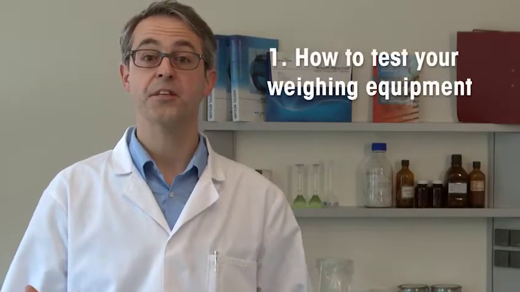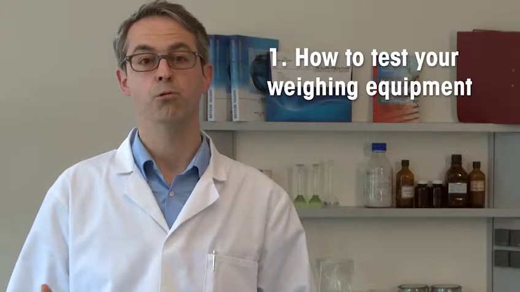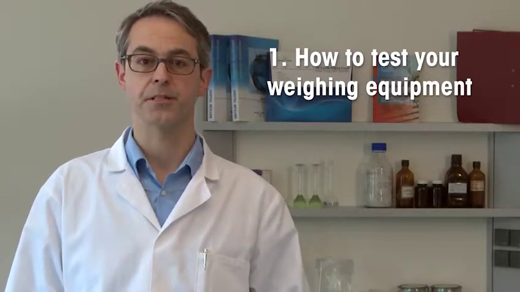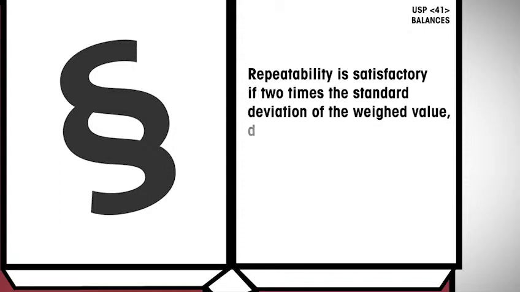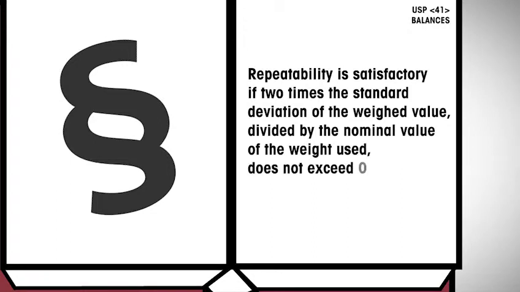Probably you're already acquainted with the repeatability test of the old General Chapter 41, Weights and Balances. Here comes the new chapter with a few small changes. Repeatability is satisfactory if 2 times the standard deviation of the weighed value divided by the nominal value of the weight used does not exceed 0.10%.